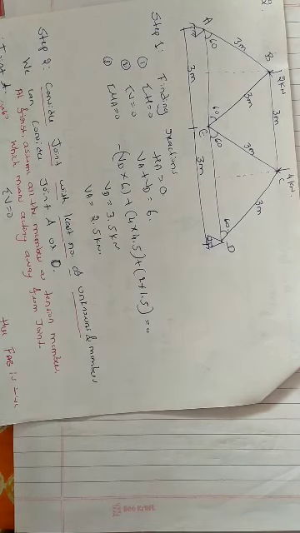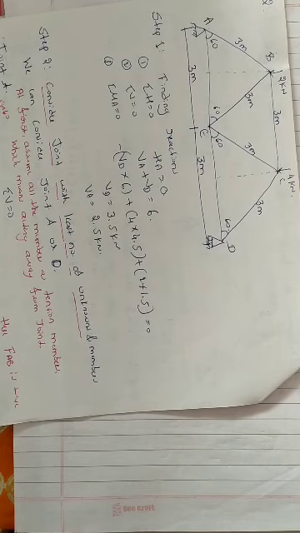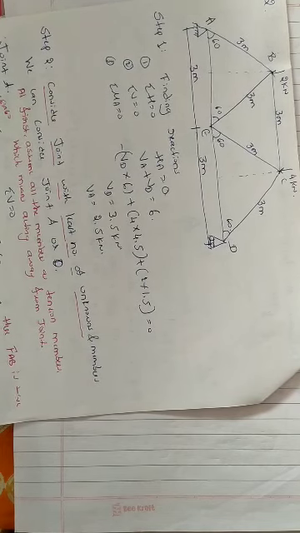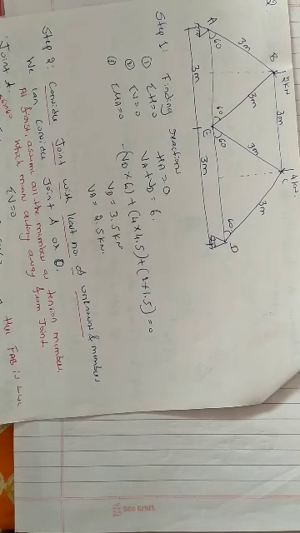So now we know, what's the first step? The first step is to find out the reactions, that is using summation H equal to 0, summation V equal to 0 and moment about any point equal to 0.